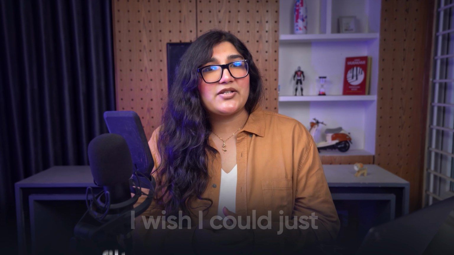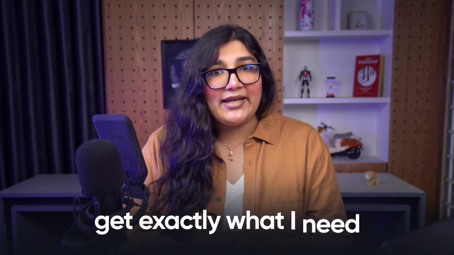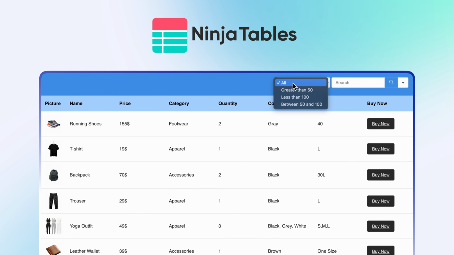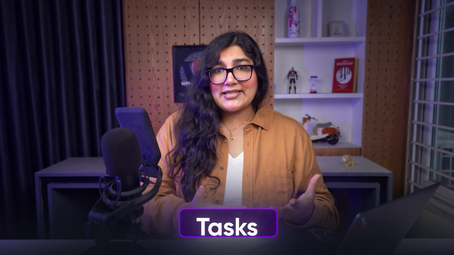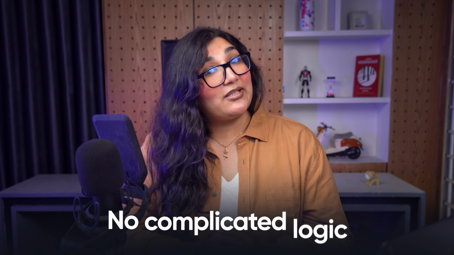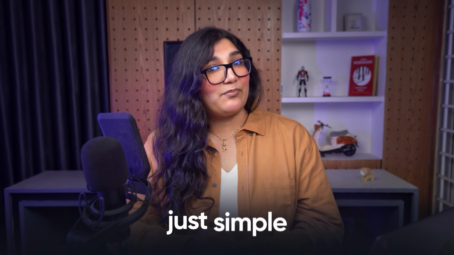Have you ever looked at a table and thought, I wish I could just filter out the noise and get exactly what I need? Well, with custom filters and Ninja Tables, you can do just that. Whether you're dealing with products, users, tasks, or anything else, you can create intuitive filter options that help you or your users narrow down the exact data they're looking for instantly. No complicated logic, no coding, just simple, smart filtering. Let me show you exactly how it works step by step.